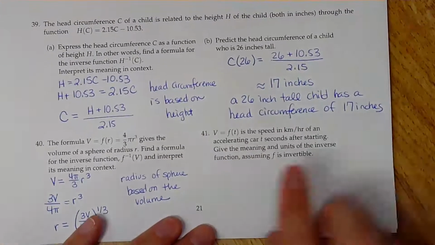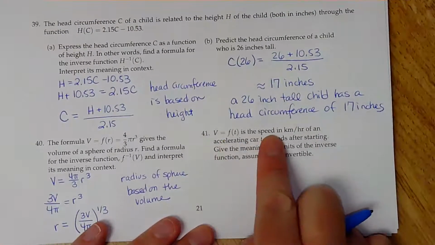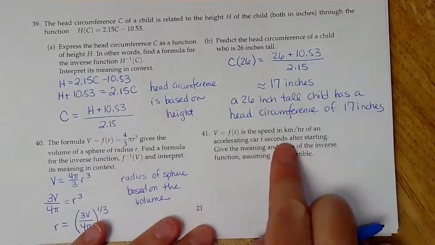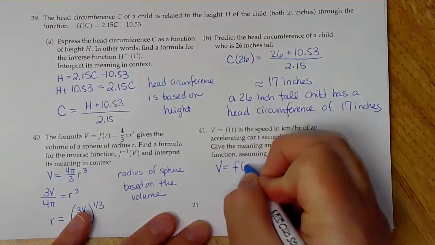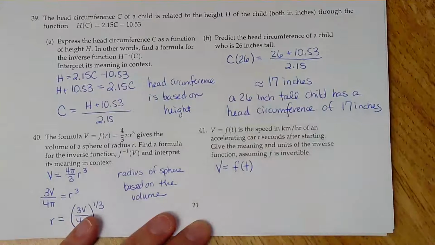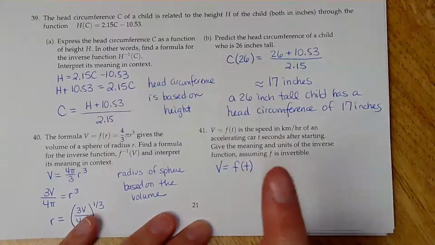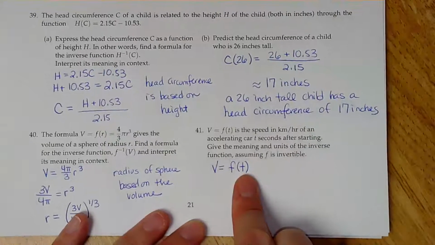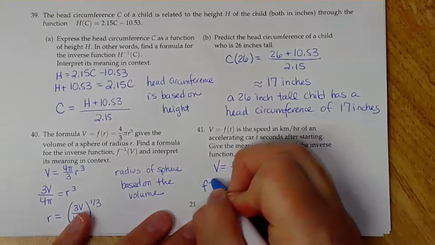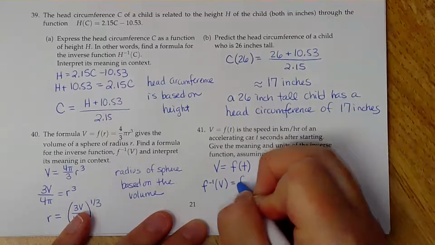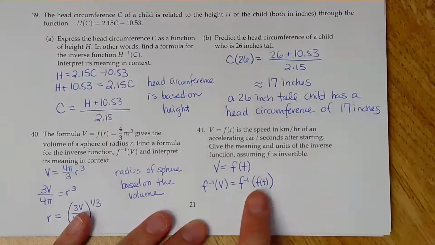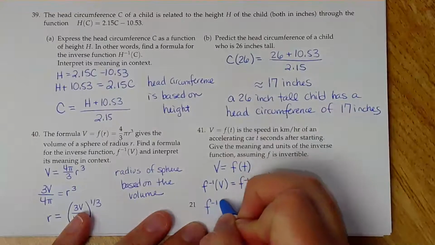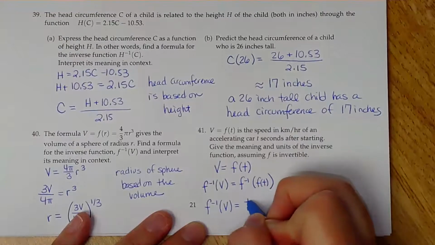For 41, we have v is equal to f of t. So we have the speed in kilometers per hour of an accelerating car t seconds after starting. I want to take a look at the notation here because I'd like to tie in that composition of inverse functions that we looked at before. If I take f inverse of both sides, which I can do because that is an operator, I have f inverse of f of t. That's that composition thing, so it just gives me my input back. So f inverse of v is equal to t.